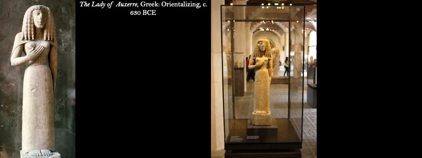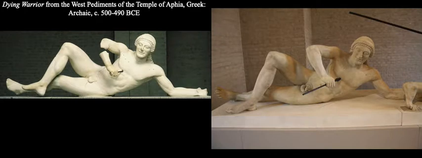In order to really appreciate some of the other things that are going on, we need to shift gears a little bit and talk about the archaic period. And in order to do so, I want to show you a couple of really interesting objects. And here's one of them. This is a statue, and the statue itself is now in Munich, of all places.